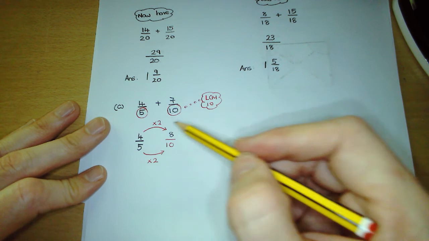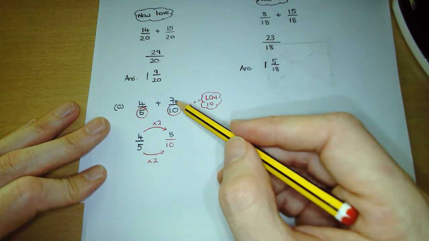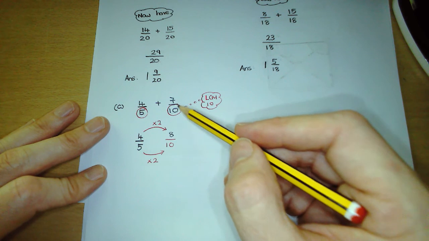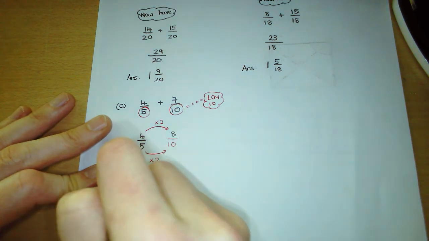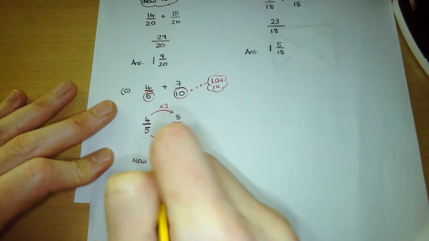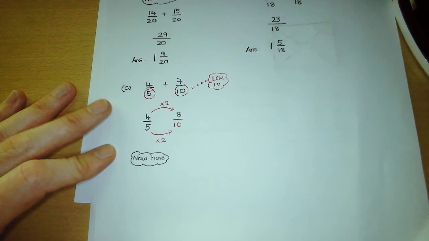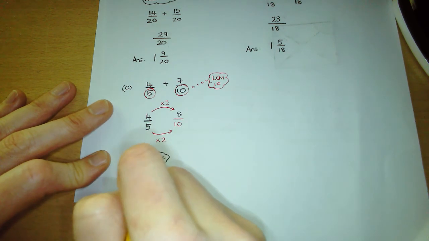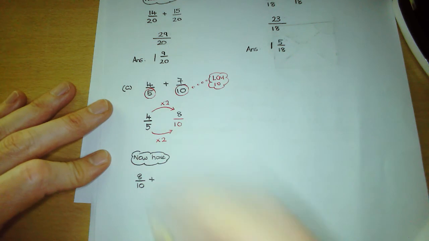The good news is the second fraction already has a denominator of 10, so we don't need to do anything to it. So we're now ready to add the two fractions that have a denominator of 10. We now have 8/10, and we're adding on 7/10.